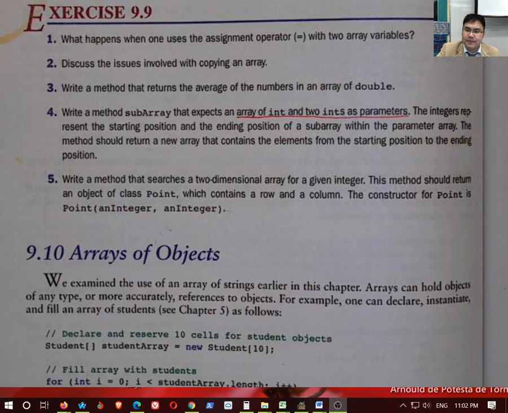Question number 5. Write a method that searches a 2-dimensional array for a given integer. This method should return an object of class point, which contains a row and a column. The constructor for point is point, an integer, an integer.